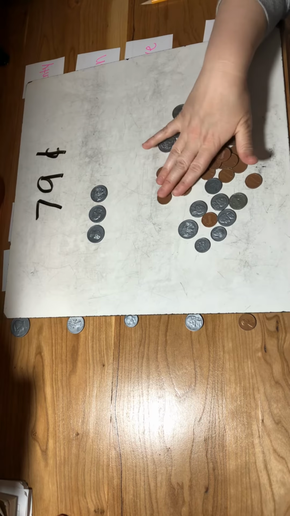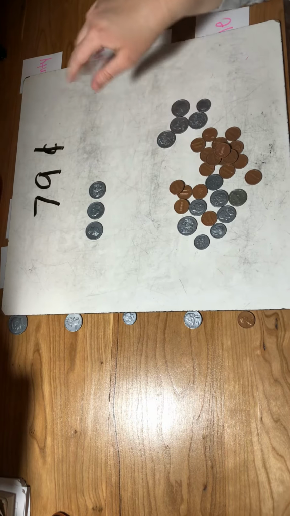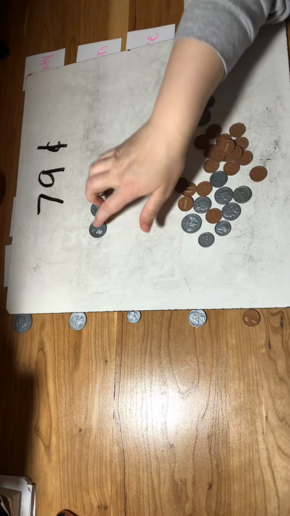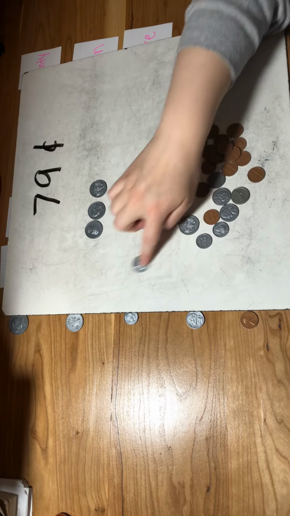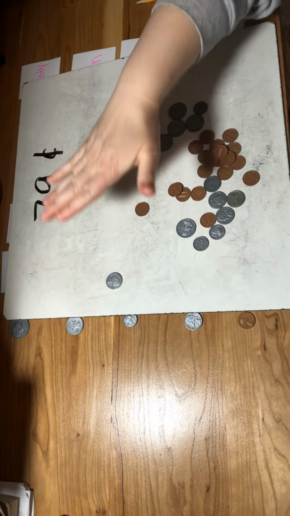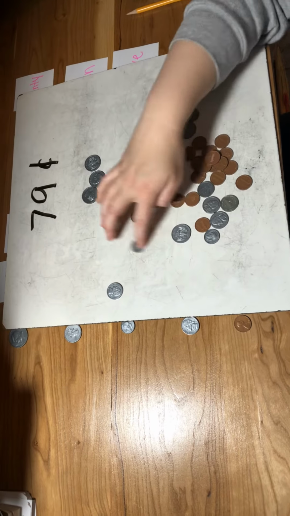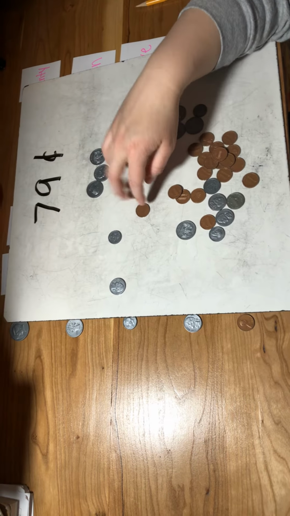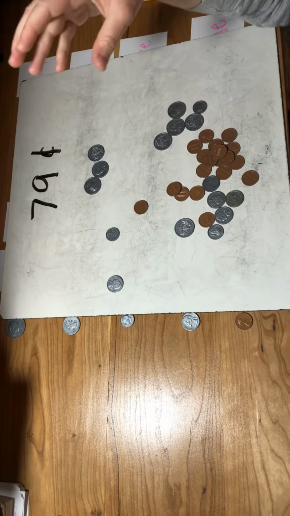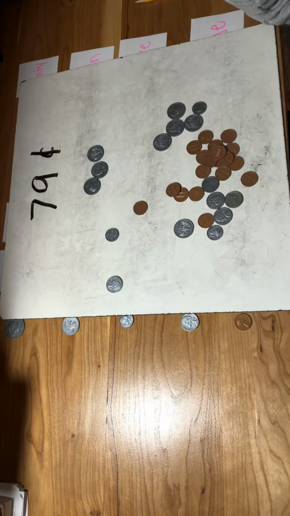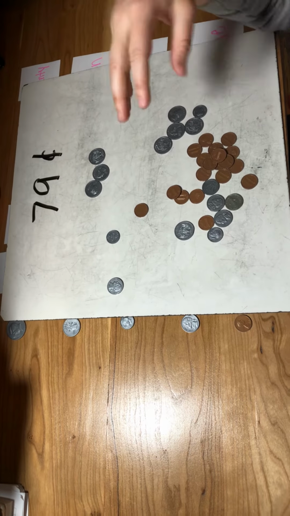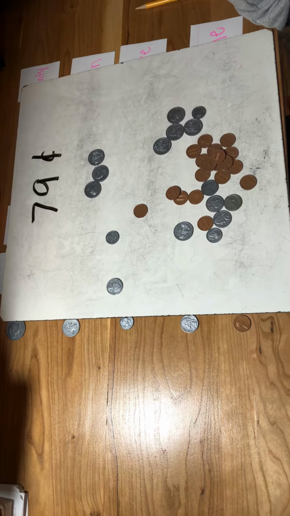All right? So just know, when you are counting coins, a quarter is worth 25, a nickel is 5, a dime is 10, and a penny is 1. So that's how you count. And you just know, when you count, just like when you're adding, you just have to add these different coins to get what it is.